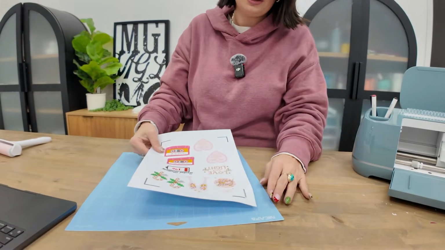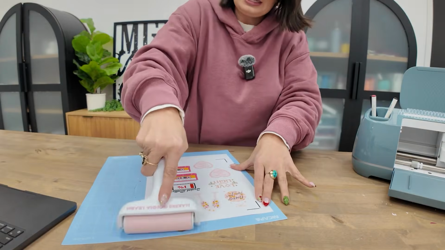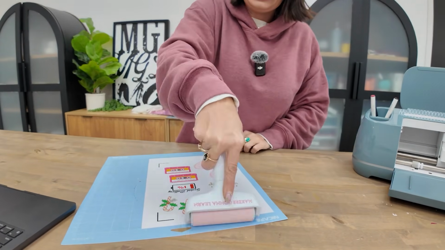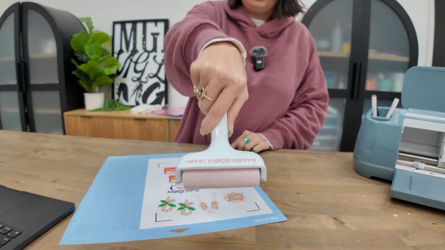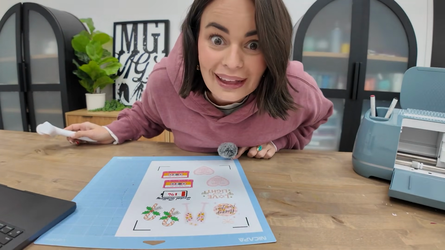So I am going to be placing this down on my mat and then I'm going to make sure I brayer it down really well. So I'm just putting this up in the top left corner, getting my brayer. Hint to what might be coming New Year's Day, make sure you get on that wait list.